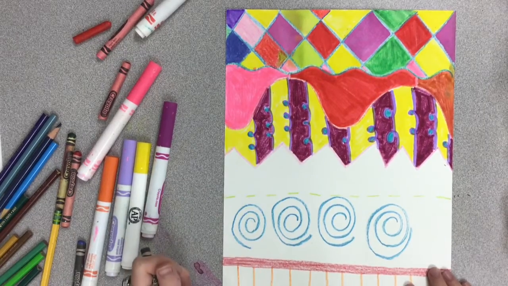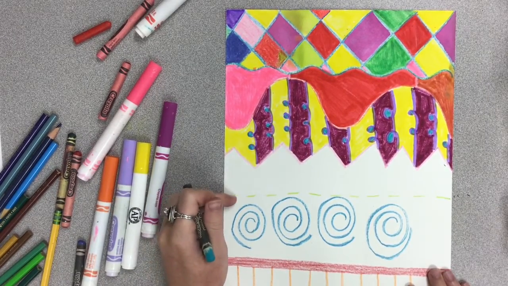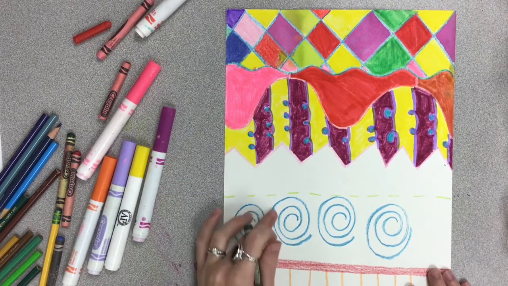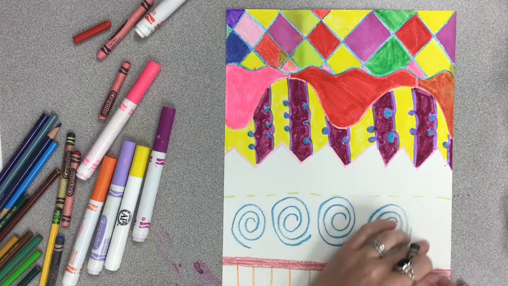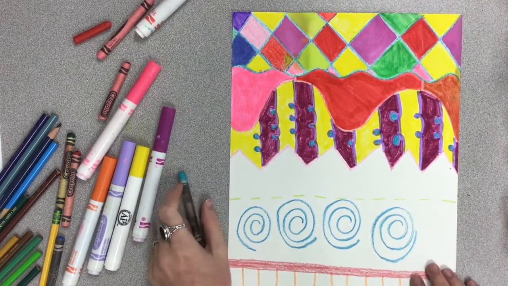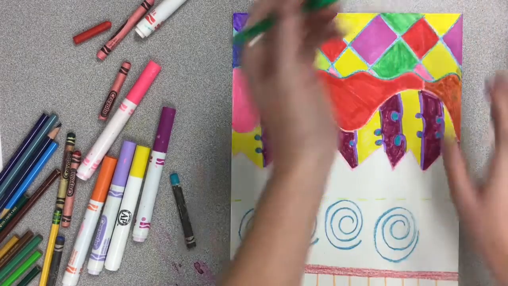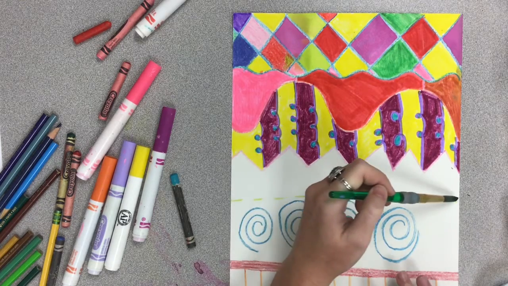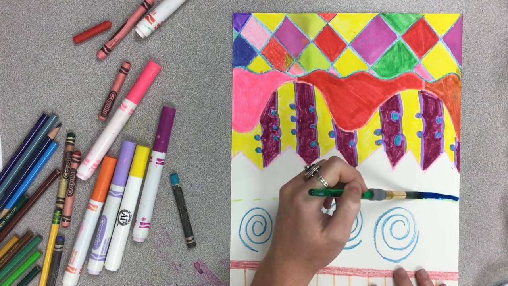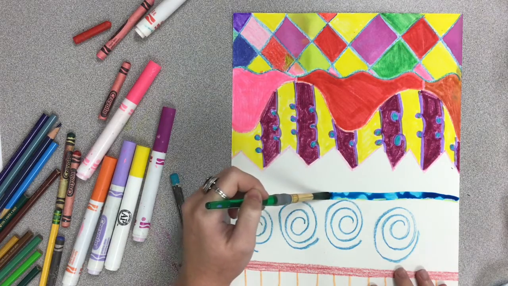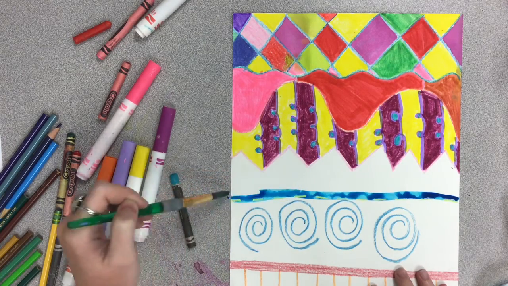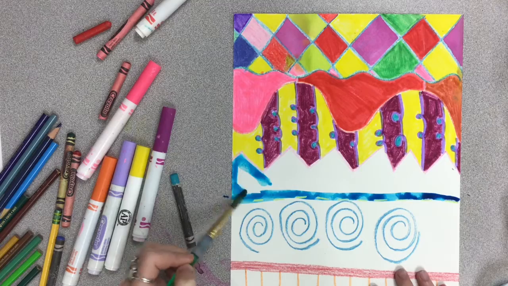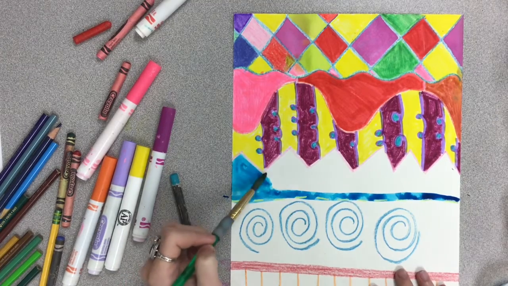Now this section might be a little tricky because it has a line, but the line doesn't connect. So it actually goes in to this next area here. So what I'm going to do is create an imaginary line. And I'm going to use my paint and draw a line that goes from one side of my paper to the other. And I'm going to fill all this area in with that color.